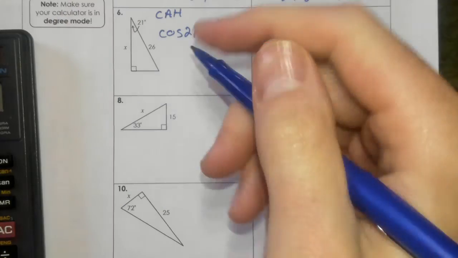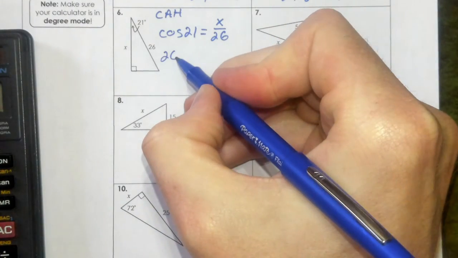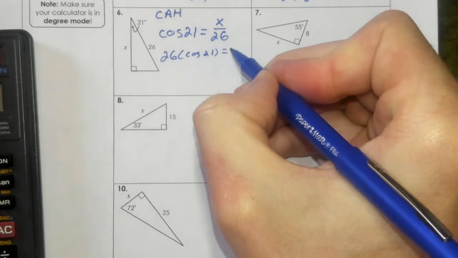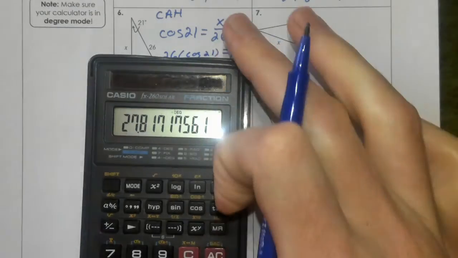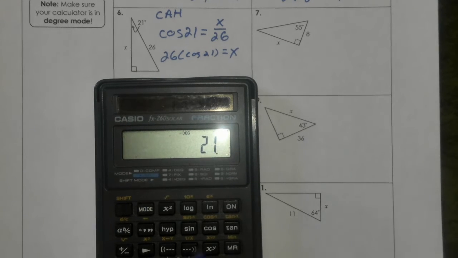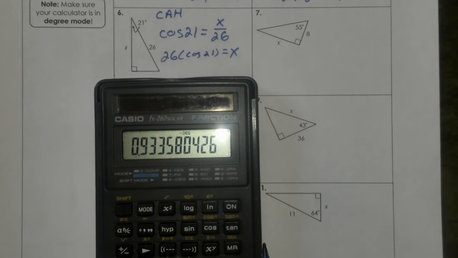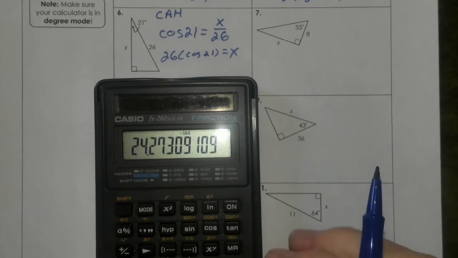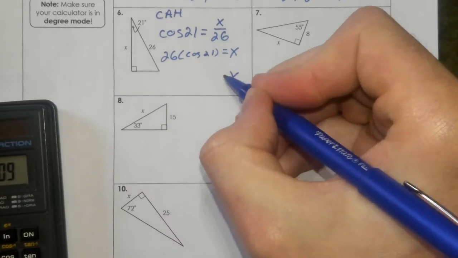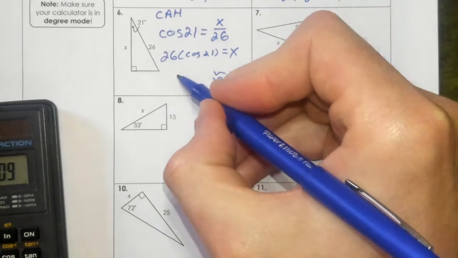Same thing, multiply both sides by 26, and I would be left with 26 times cosine 21 equals x. So get my calculator back over here. I've got cosine 21 times 26, and I'm going to round, so that'll give me x is approximately 24.3.